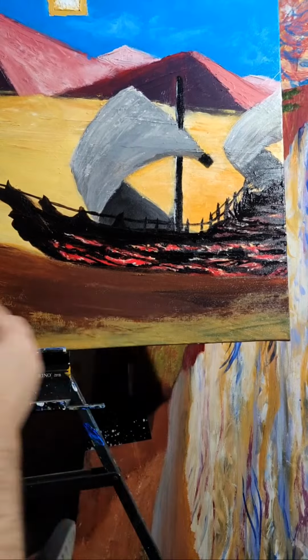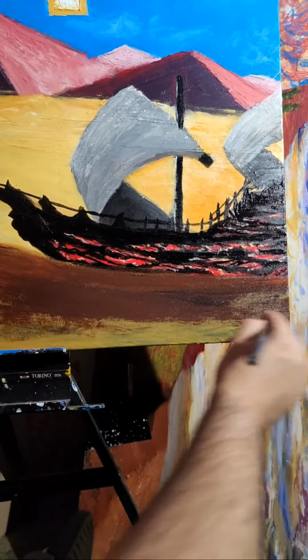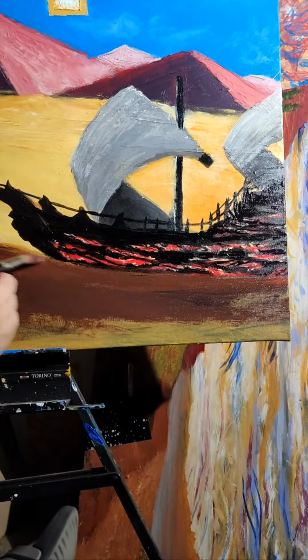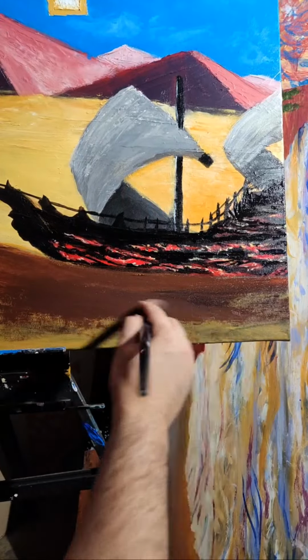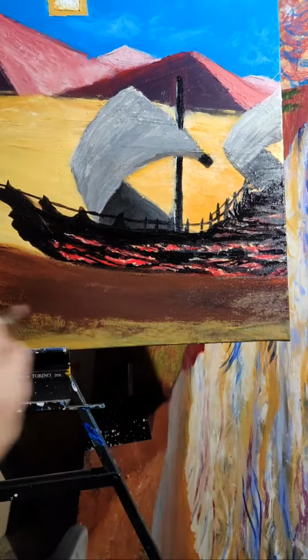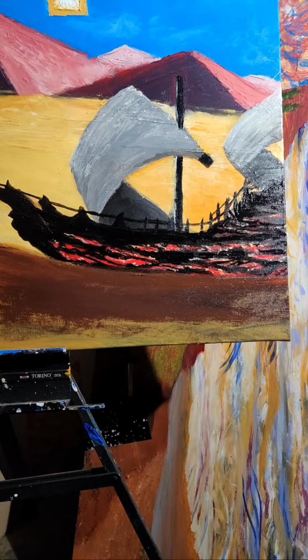So with this, I've just been using thin layers at a time, just slowly building it. It's looked different several times. I'm hoping this is it, because it's kind of the color I've been chasing after.